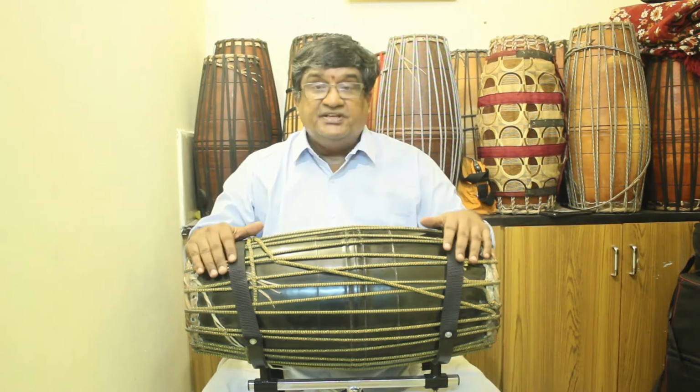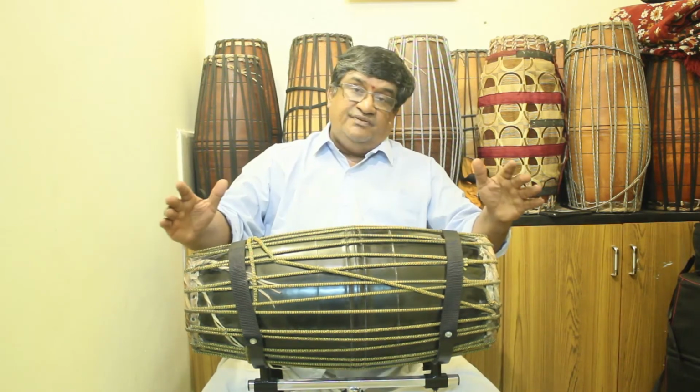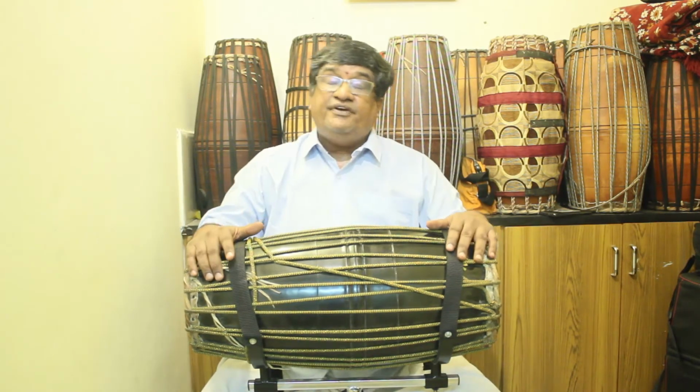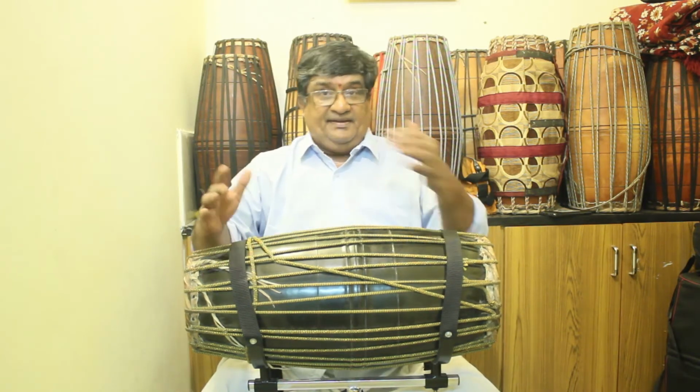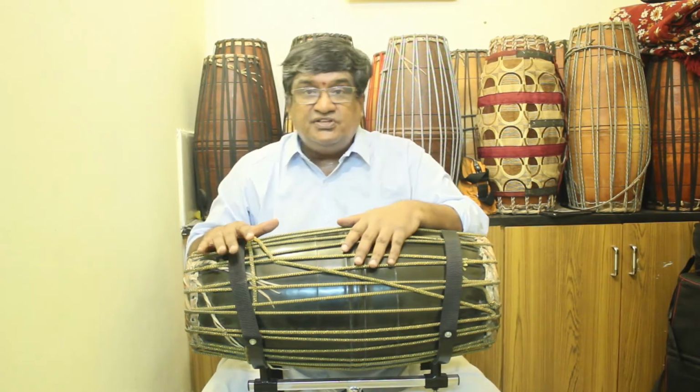So the next one is level 3. In level 3 we dealt with, out of 35 thalas, about 5 sampled thalas. The first is Tisra Jati Triputta Thalam. The Tisra Jati Triputta Thalam is composed of 1 lagu and 2 dhrutams. Tisra is 3. 1, 2, 3, 4, 5, 6, 7.